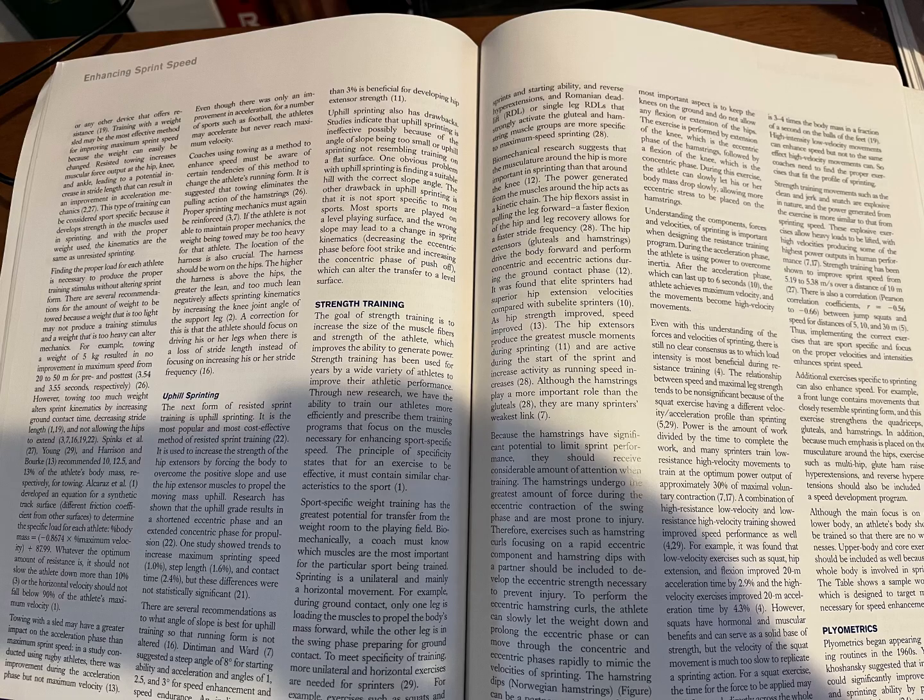Understanding the components, forces, and velocities of sprinters is important when designing the resistance training program. During the acceleration phase, the athlete is using power to overcome inertia. After the acceleration phase, which can last up to 6 seconds, the athlete achieves maximum velocity and the movements become high velocity movements. Even with this understanding of the forces and velocities of sprinting, there is still no clear consensus as to which load intensity is most beneficial during resistance training.